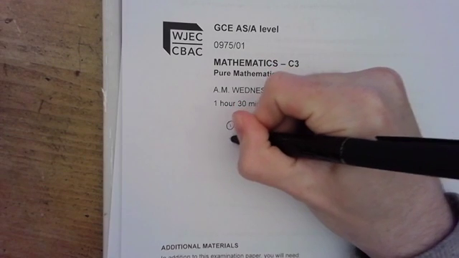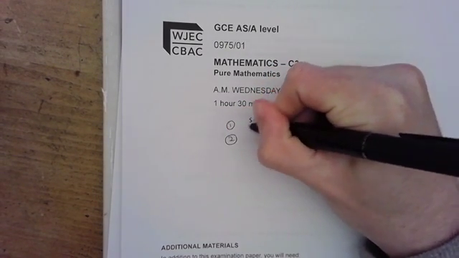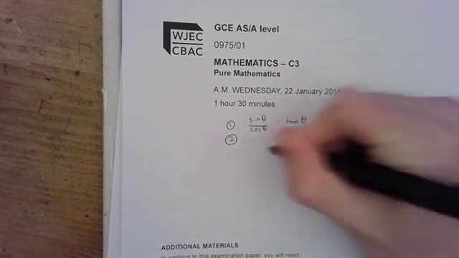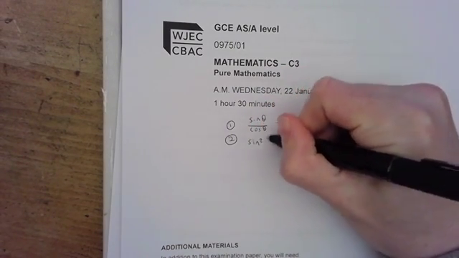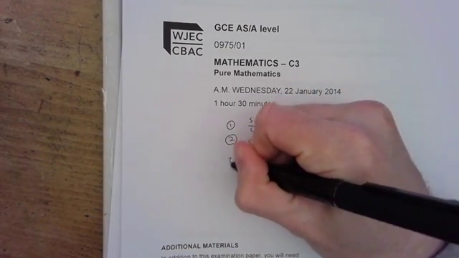So when doing C3, on the front of our exam paper, there's a number of formulae we're going to write down. So some from C2 that are used again. So let's start this off as sine theta over cos theta is equal to tan theta. And I'm going to write down sine squared theta plus cos squared theta is equal to 1.